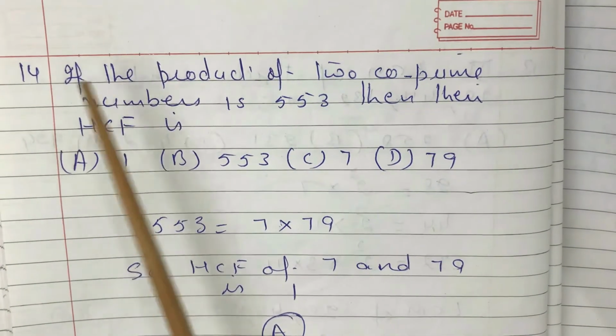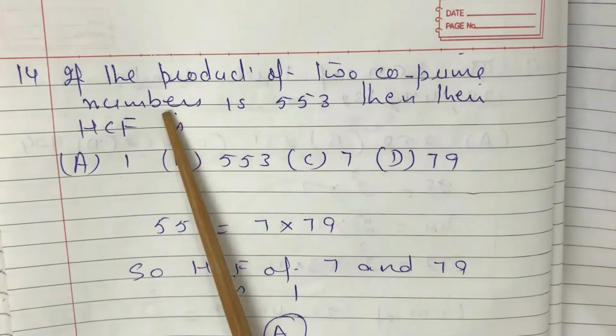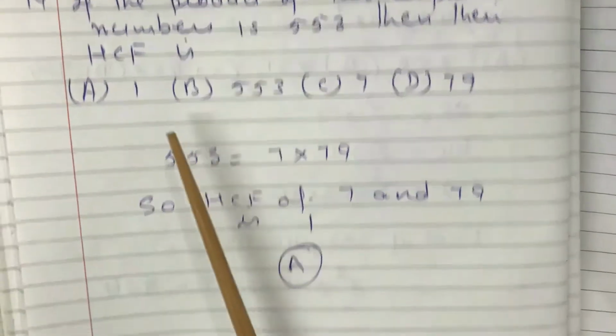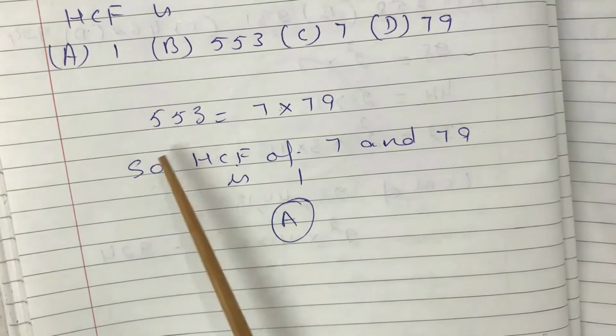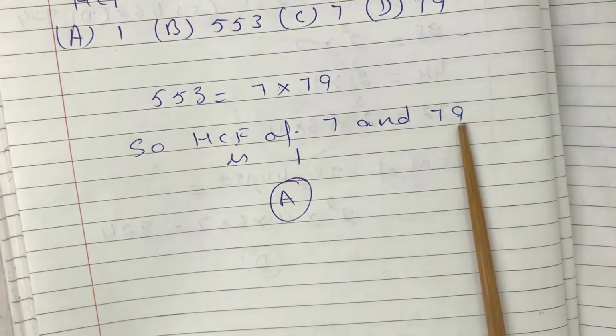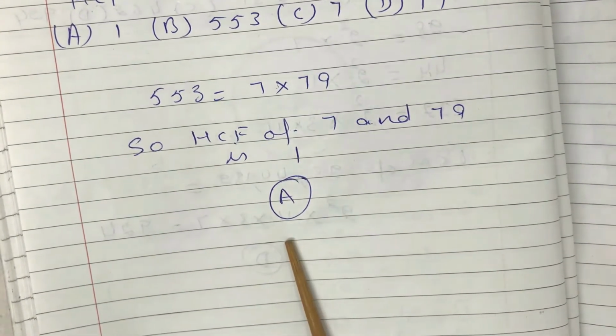Now the 14th question. If the product of two co-prime numbers is 553, then their HCF is. Now there are four options. Now 553 can be written as 7 into 79. So the HCF of 7 and 79 is 1. So A is the option.